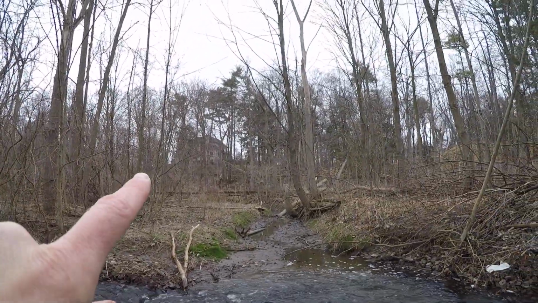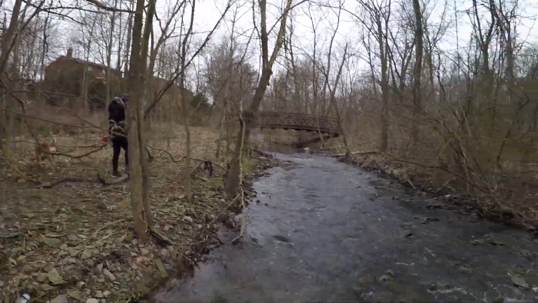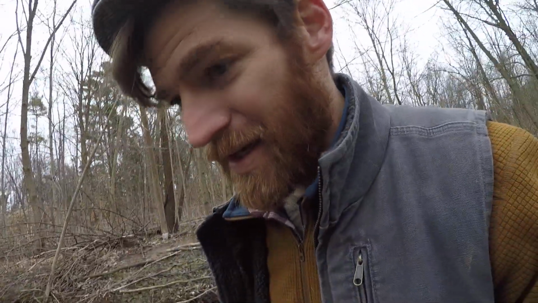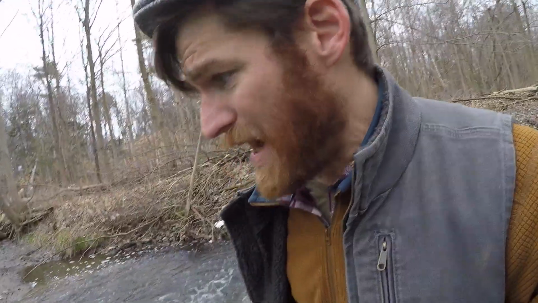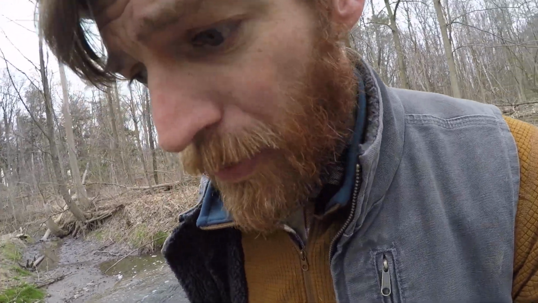Off in the distance you can see a big fancy house, and then over there behind Rachel is another big fancy house, and the area is heavily suburbanized, which definitely affects runoff. And I would expect this is a pretty flashy system, one that floods quite often and has a high competence and can move a lot of boulders really quickly but isn't subject to perennial flow.